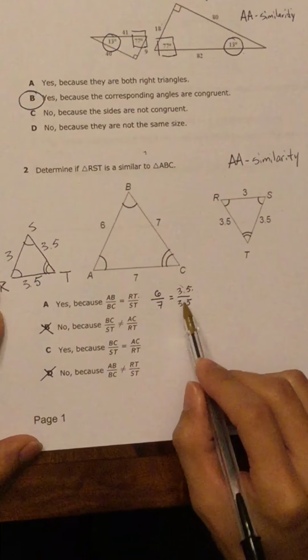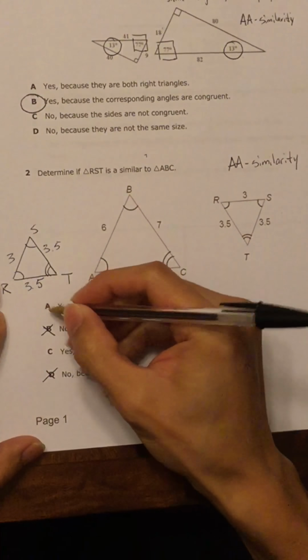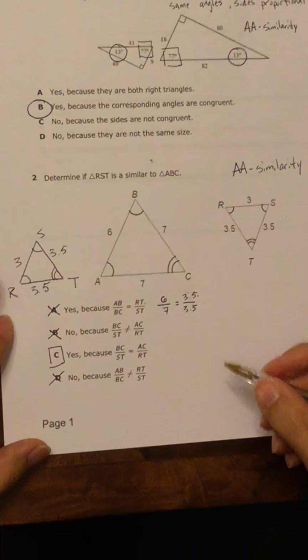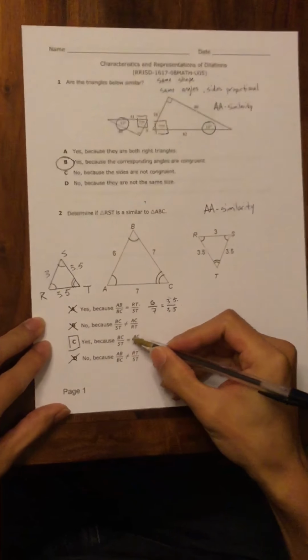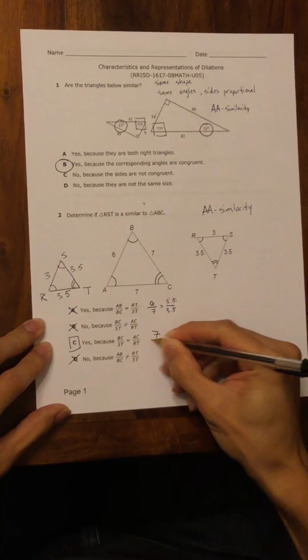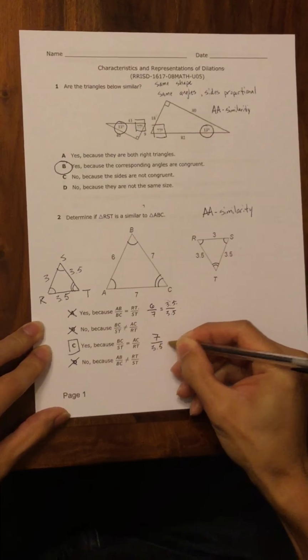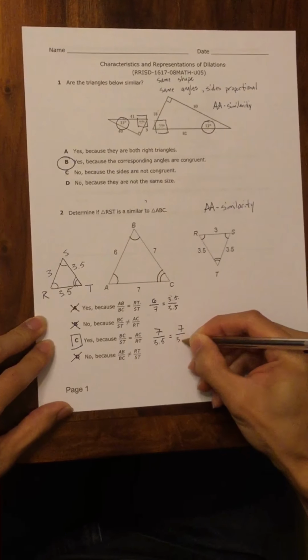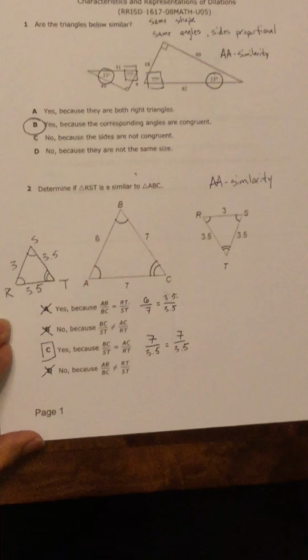These two fractions are going to be different. So this will be my answer. But just in case, I'm going to plug in the numbers. And it checks out.